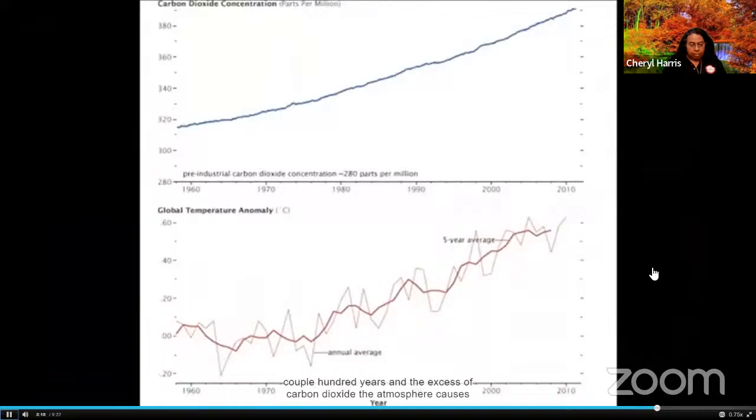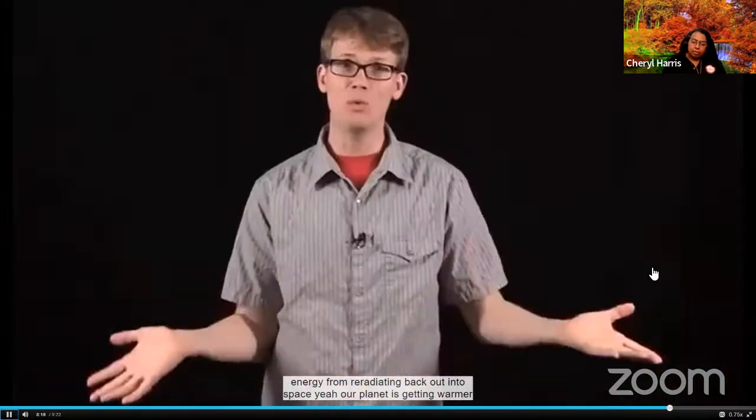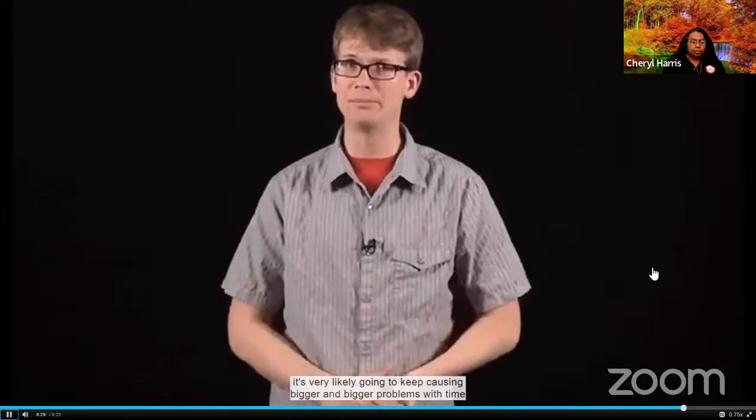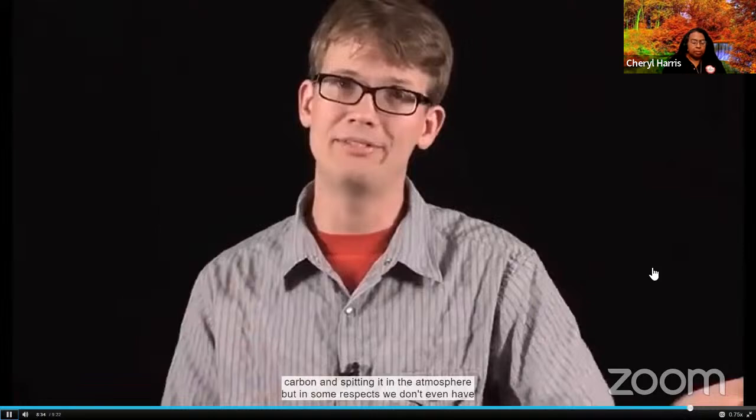And the excess of carbon dioxide in the atmosphere causes global climate change because CO2 in the atmosphere prevents some of the sun's energy from re-radiating back out into space. So yeah, our planet is getting warmer because we've been burning through this massive reservoir of carbon that we have locked underground. This is causing all kinds of problems that we can see already, and it's very likely going to keep causing bigger and bigger problems with time. The situation could be helped a lot if we would just stop unlocking all that carbon and spitting it in the atmosphere, but in some respects we don't even have control of the situation anymore because of ice.